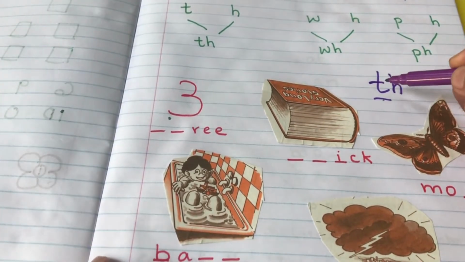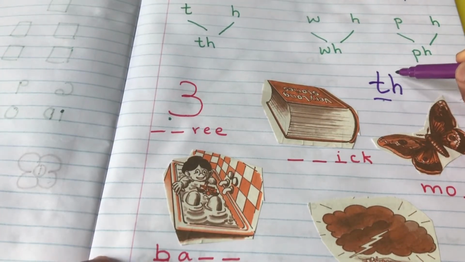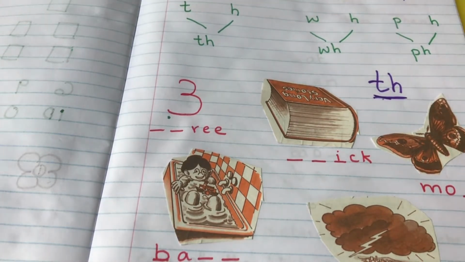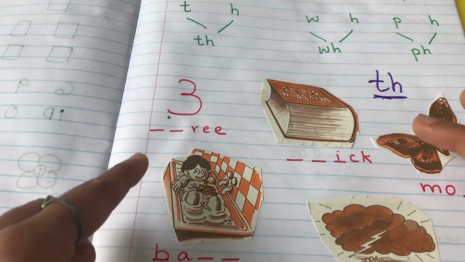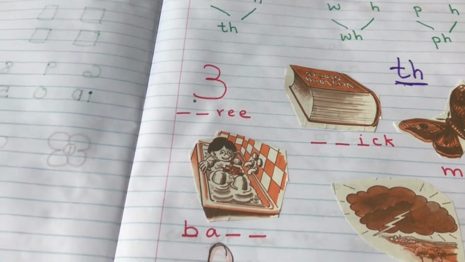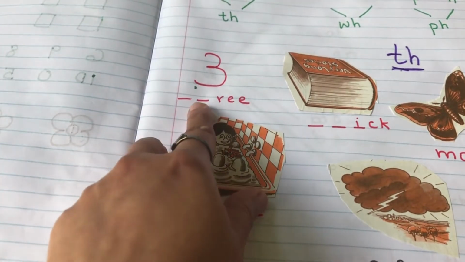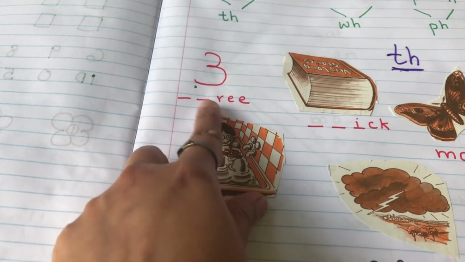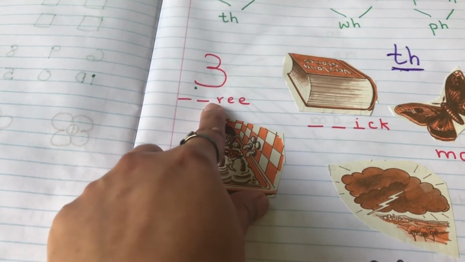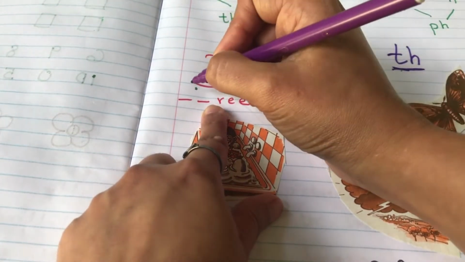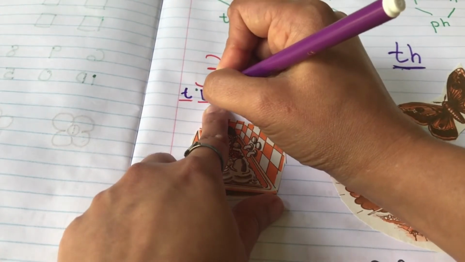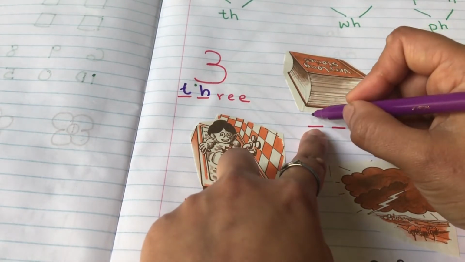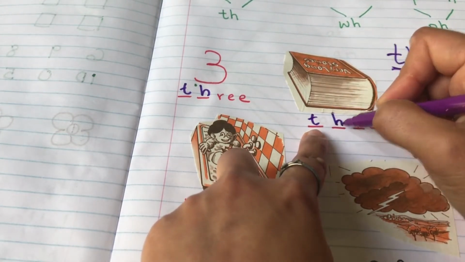So how to write the digraph? You have to write T and H makes the sound th. After teaching them how to write, you can go to the writing practice. Ask the kid to write the th sound under these words. For example, the first word is tree. So the kid has to fill in the sound th. The second one is thick. So he has to write the sound th.